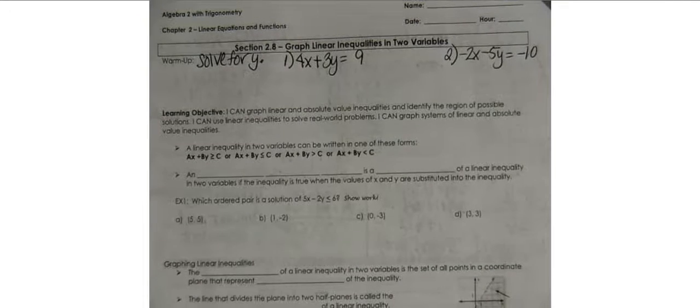Everyone, today we are going to learn how to graph linear inequalities in two variables, and we're also going to learn how to graph a system of linear inequalities.